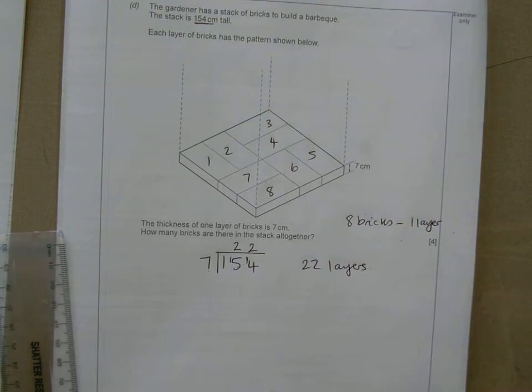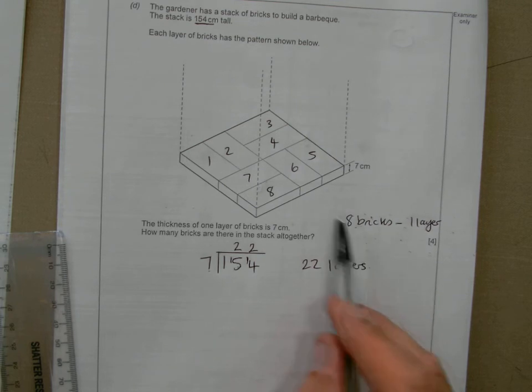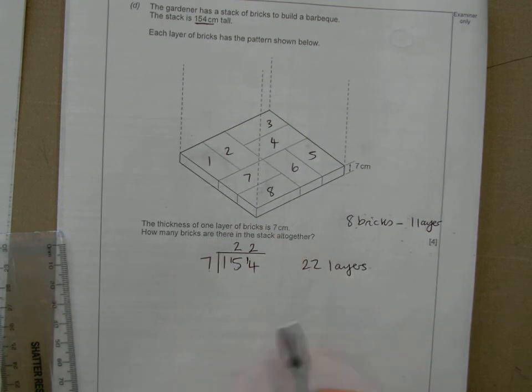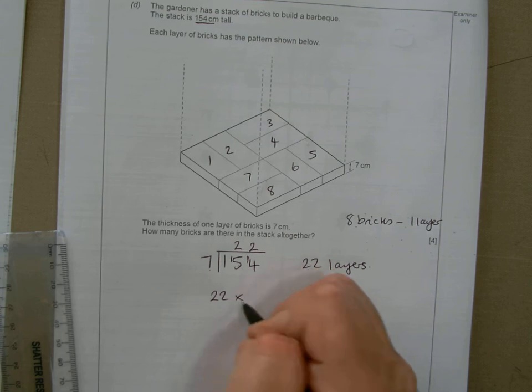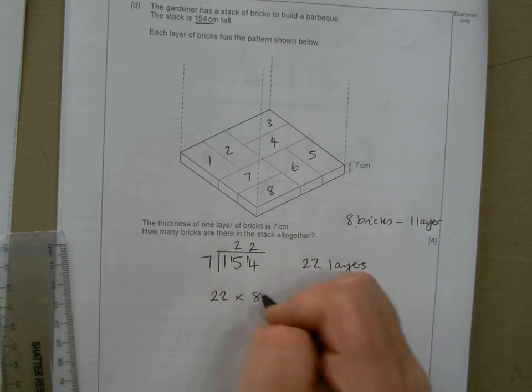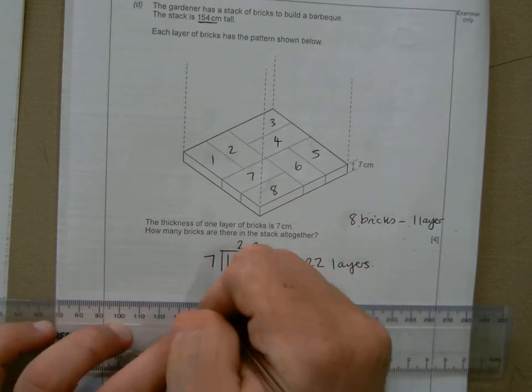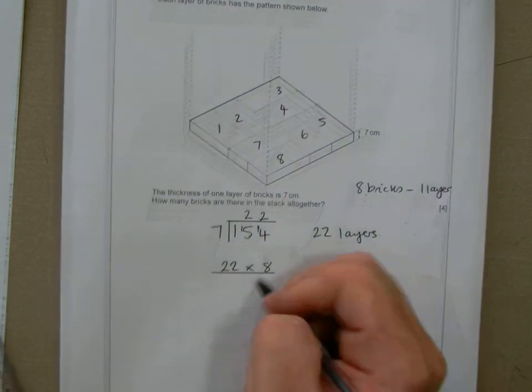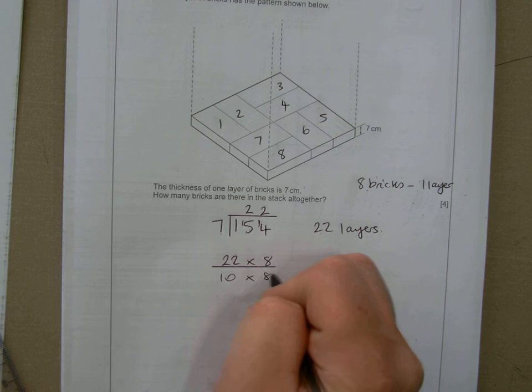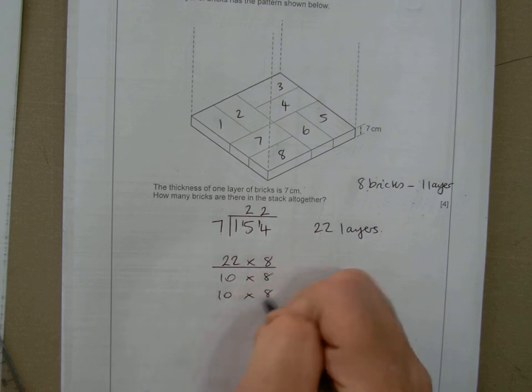Remember, in each layer there are 8 bricks, and we've got 22 layers. So I just need to work out 22 times 8. Again, there are lots of ways of doing 22 times 8. You could do 10 times 8, 10 times 8, and 2 times 8.